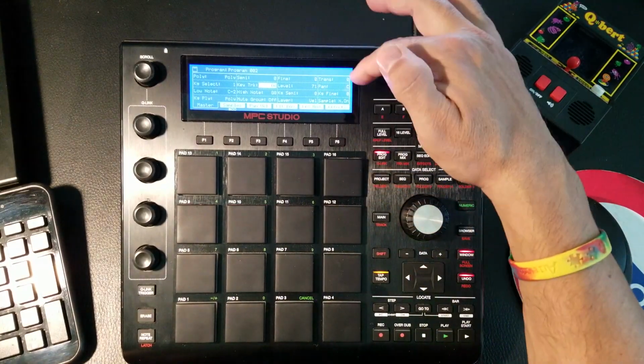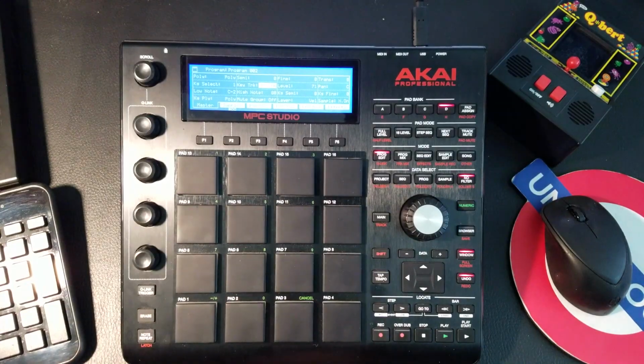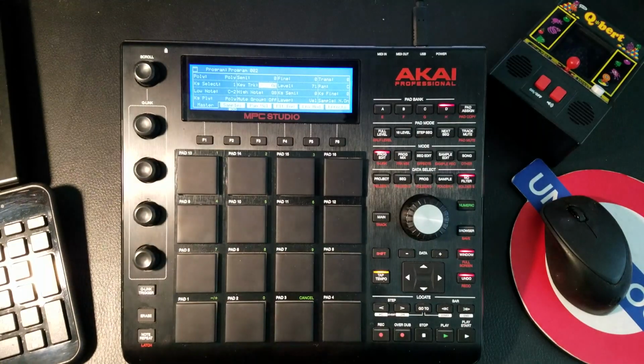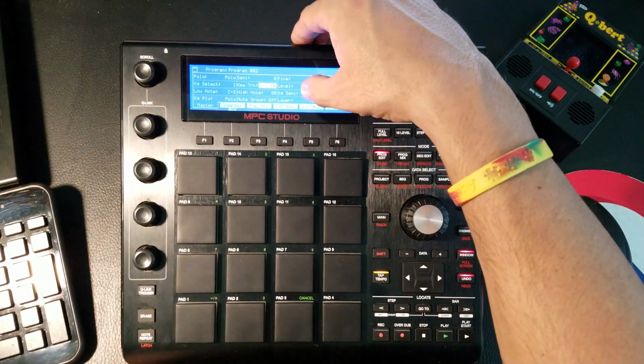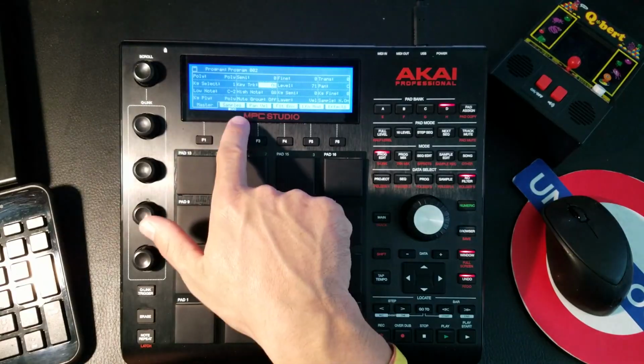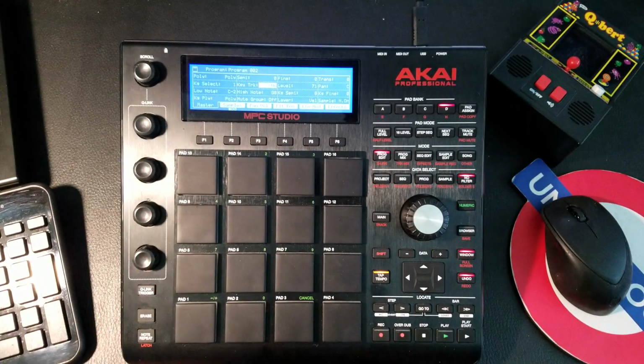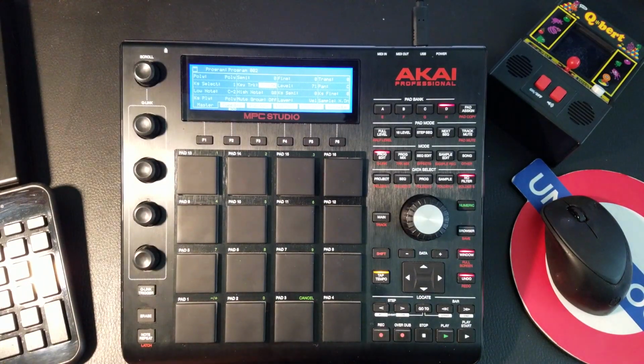Level, that's our volume. Panning, that's our panning. Low note and high note, that is basically the range on the keyboard that you can play. Here goes our tuning, more tuning, polyphony settings, mute group. Basically, a mute group in Akai language is when one sound cuts off another. You would assign them to the same mute group.